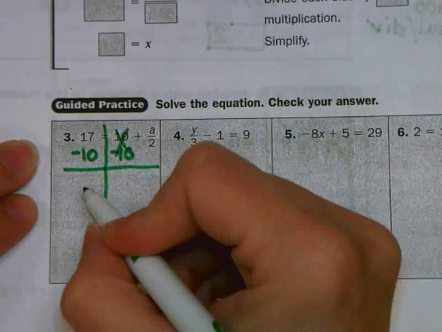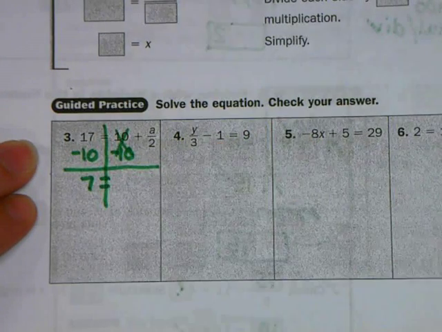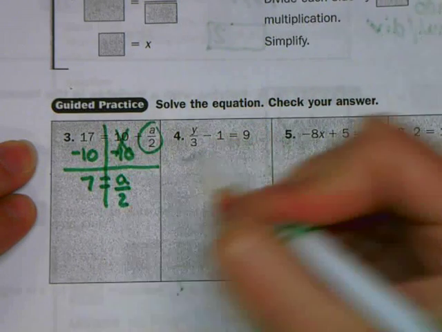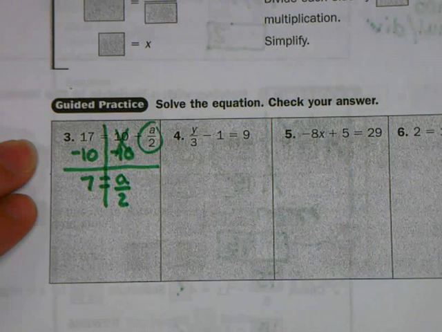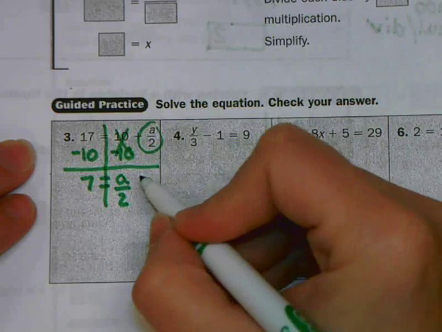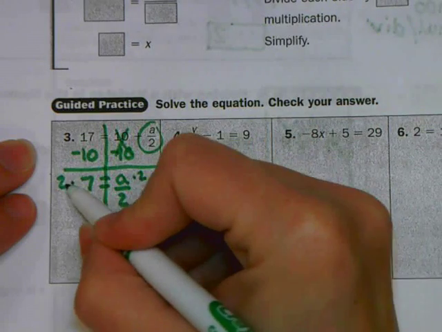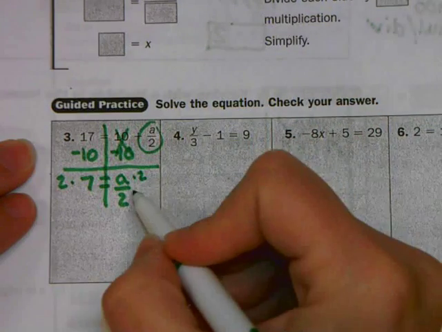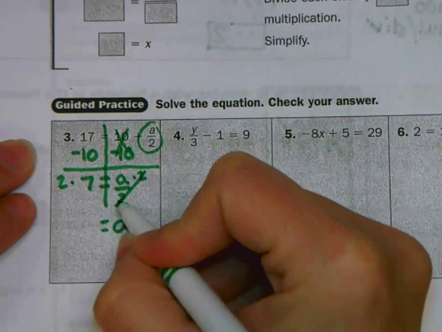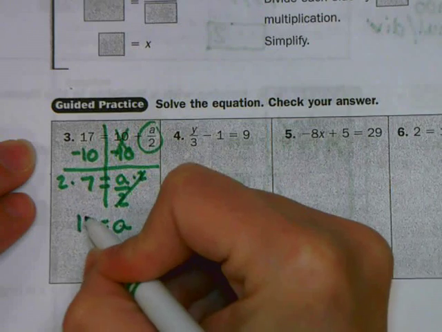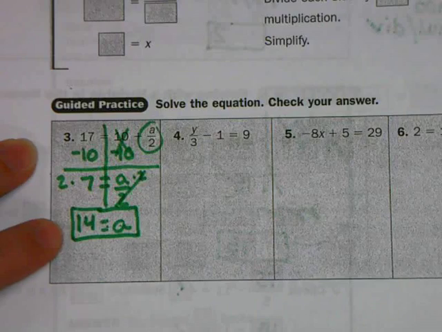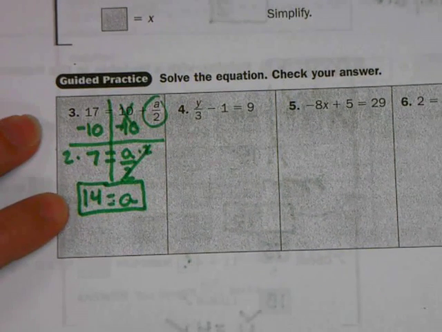17 minus 10 gives us 7. Bring down our equals. And this time a is not by itself yet. We'll bring down the whole a divided by 2. At this point, a is not by itself still. How do we get rid of dividing by 2? We multiply by 2 on each side. Because over here, times 2 divided by 2, see ya? And you get now a equals, and 2 times 7 is 14. I believe my solution is supposed to be 14 here. Now I'm going to check it just to be 100% sure.